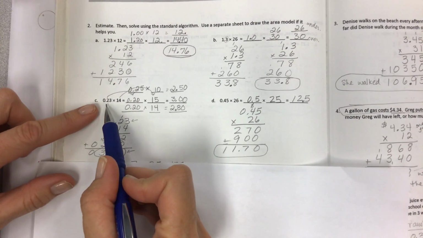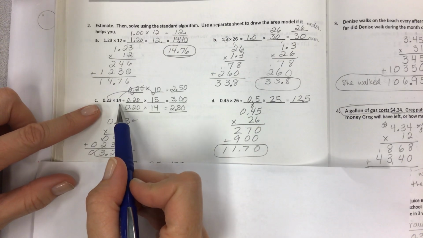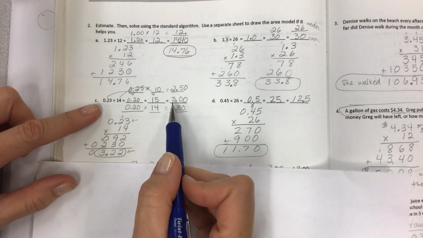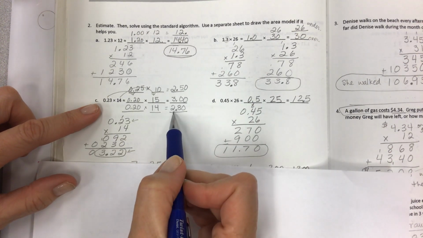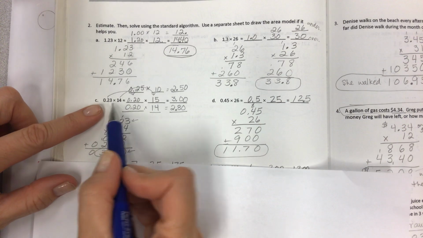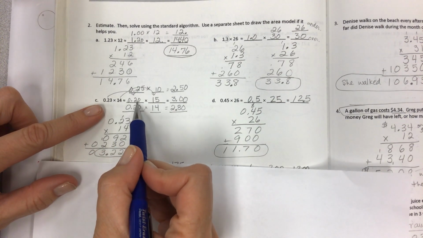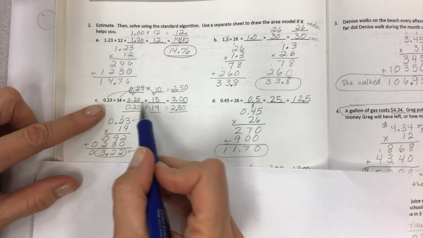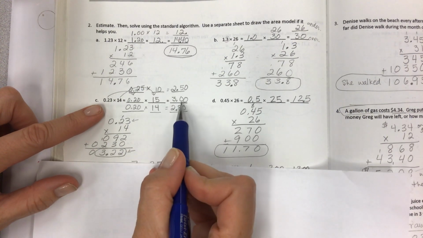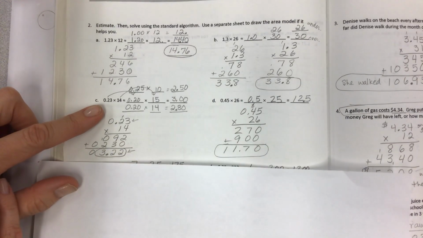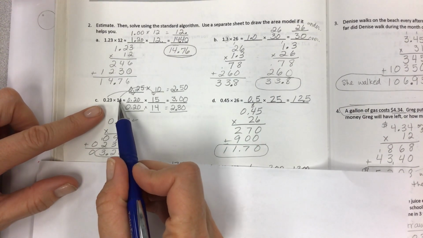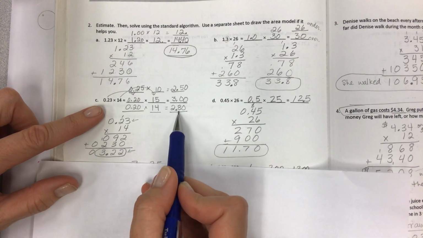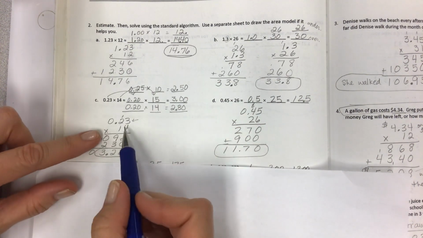Okay, next one, 0.23 or 23 hundredths times 14. Again, you can't change it to 0 because then your answer would be 0, although these are all pretty close to 0. So you have to give yourself something to work with. So try to keep it with like 2 tenths. That's probably the easiest. And then 2 times 15 is 30, but again, you got to be really careful with where you place the decimal in your estimate even. Let's say you don't change the 14 to 15 and you just leave it alone, then 2 times 14 is 28.